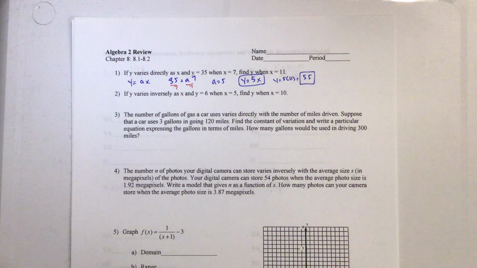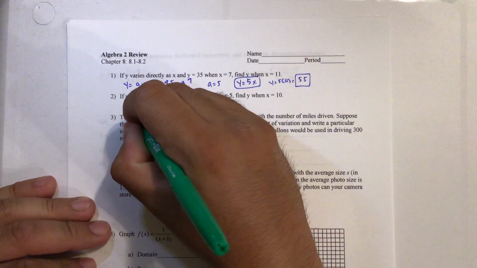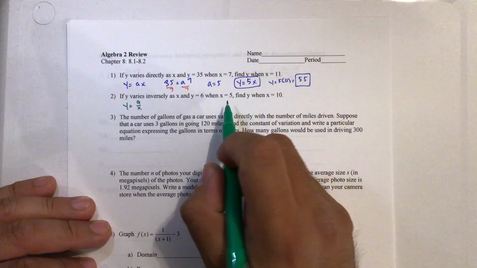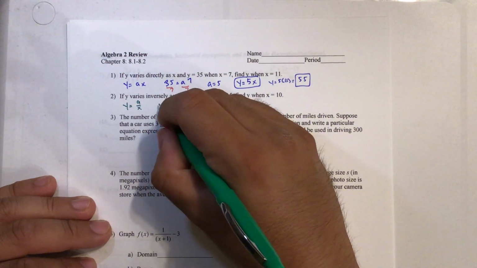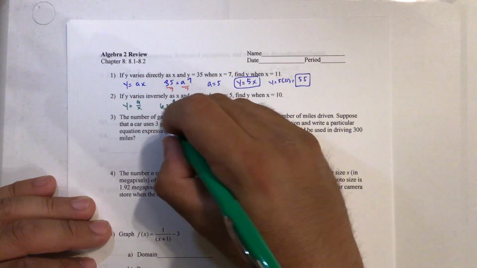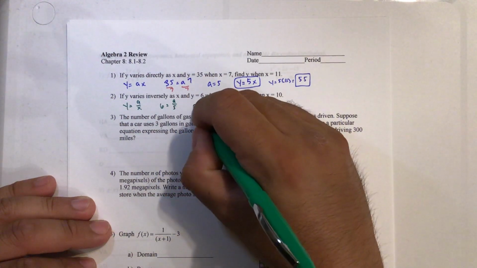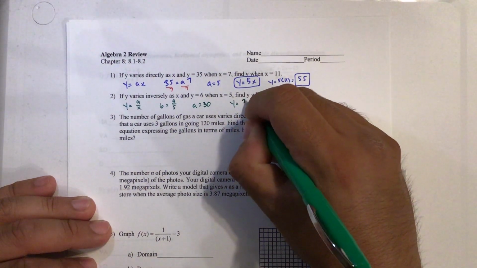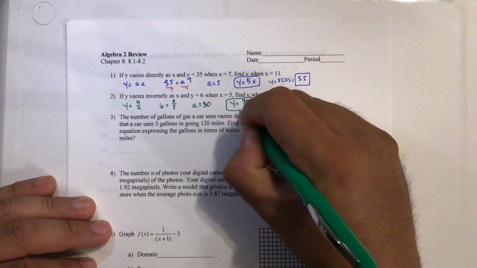All right, for the next one, it says if y varies inversely as x, so that's going to be y equals a over x, and y equals 6 when x equals 5, so let's go ahead and plug those in. So y is 6 when x is 5. So we multiply both sides by 5, we get a is equal to 30. So my equation is y equals 30 divided by x.